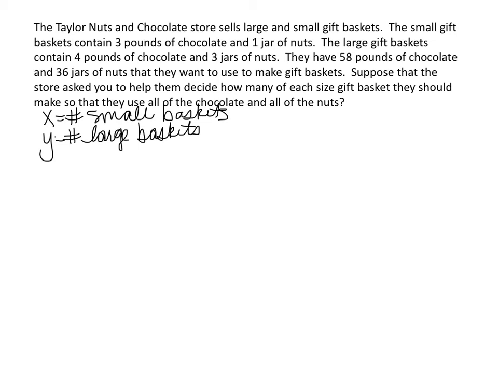Now that I have this, my two equations are going to represent what I have information on. I have 58 pounds of chocolate total and 36 jars of nuts total.